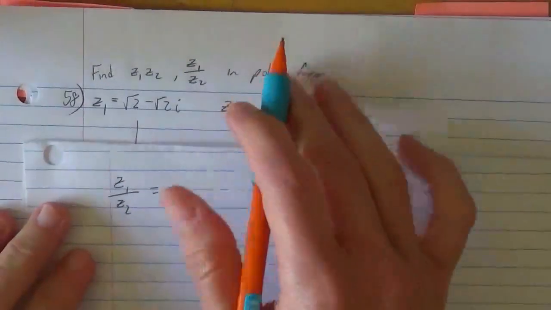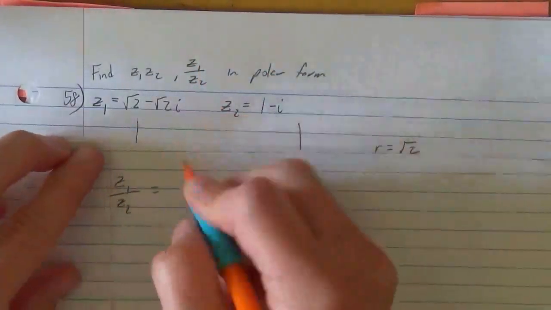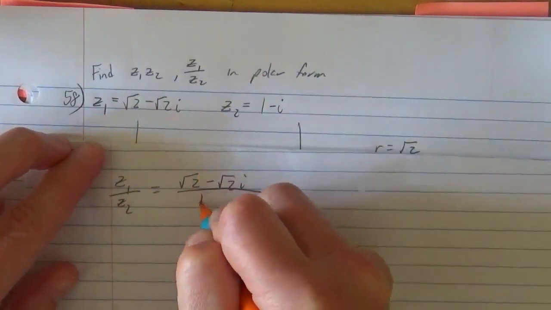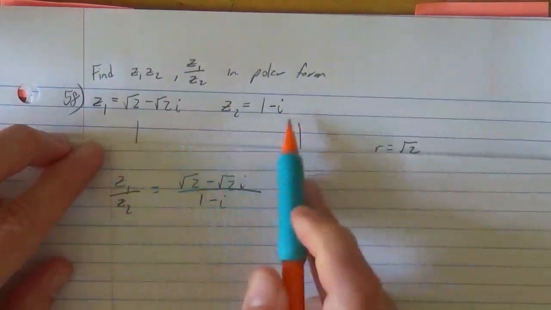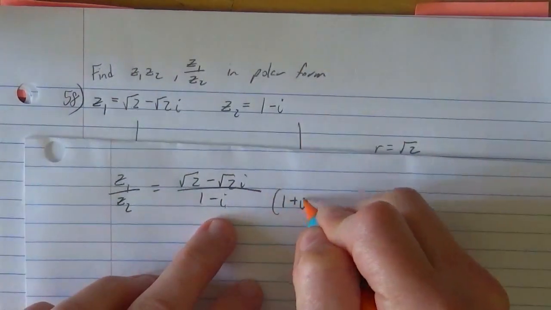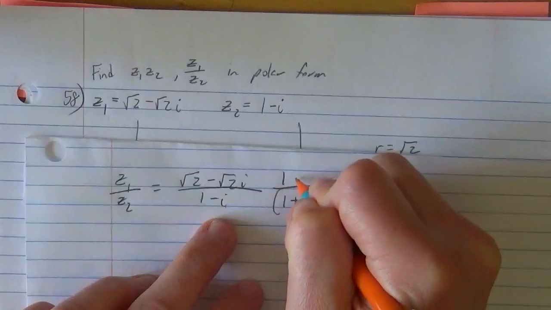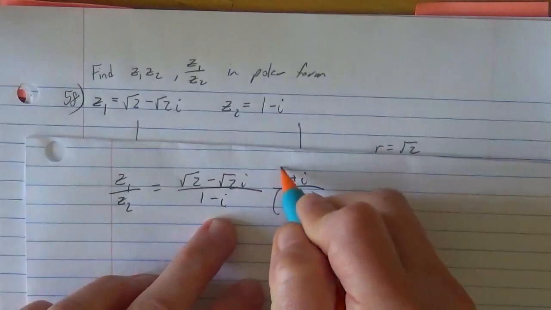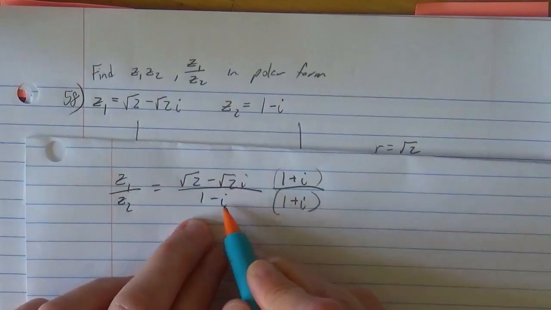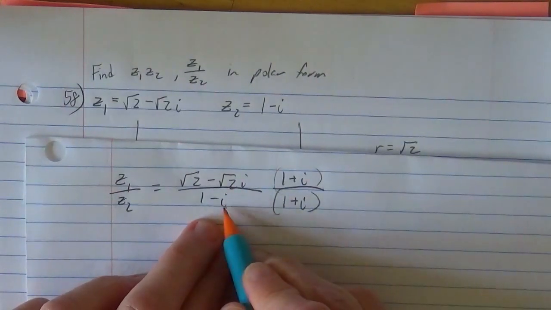So they also want us to find z1 divided by z2, and we already know how to do z1 divided by z2. You just divide them. And then you're like, I don't really like that imaginary number in the denominator, so I'm going to rationalize this guy, because i is like a square root, right? It's like a square root of -1, so I want to get that guy out of there.